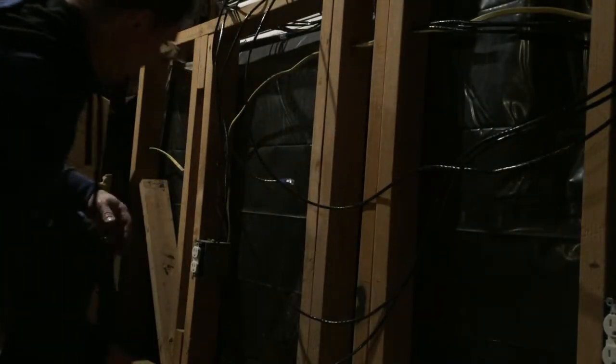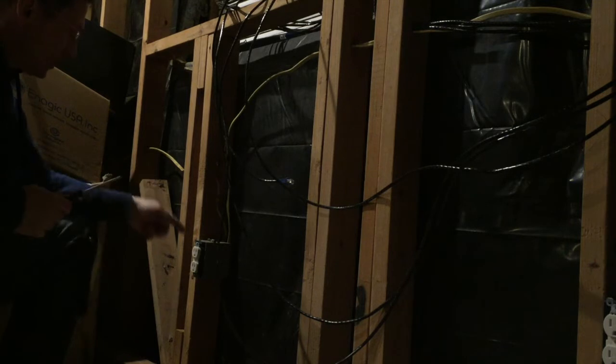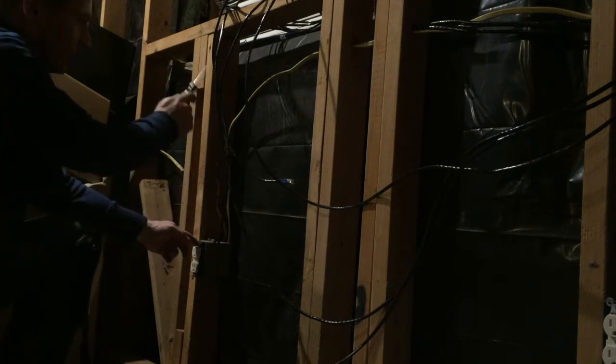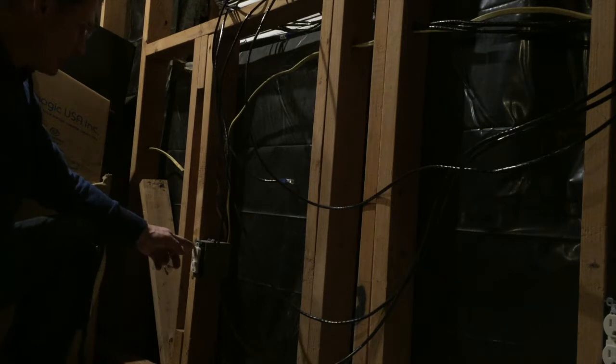Okay, as I mentioned, I'm going to pick the middle outlet. Got 3 outlets going this way, 3 outlets going that way. I'm going to take out this outlet and disconnect the load side, which is the wire that goes out this way to the rest of the remaining 3 outlets.